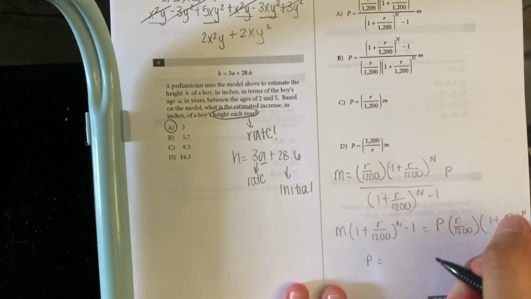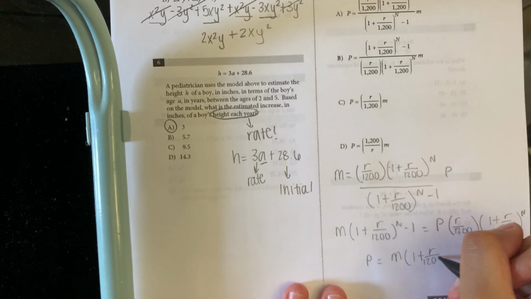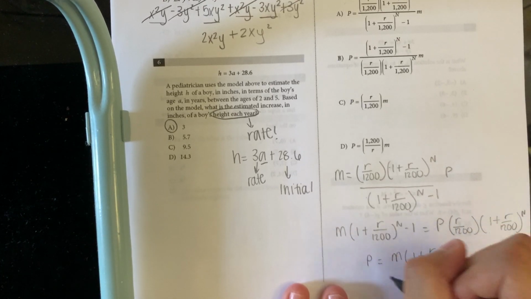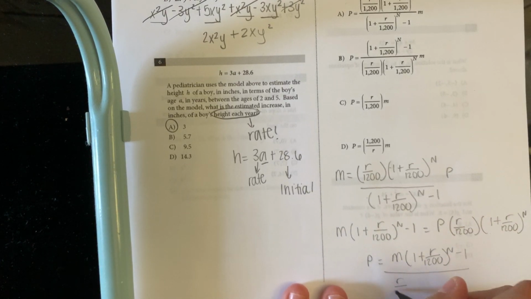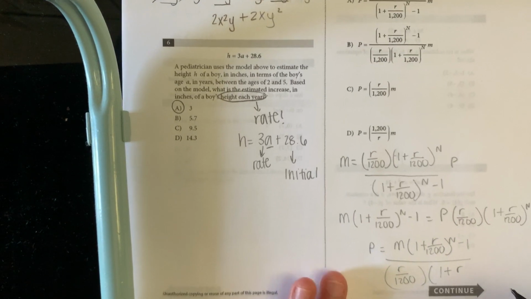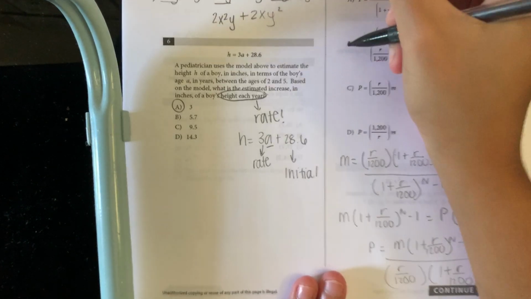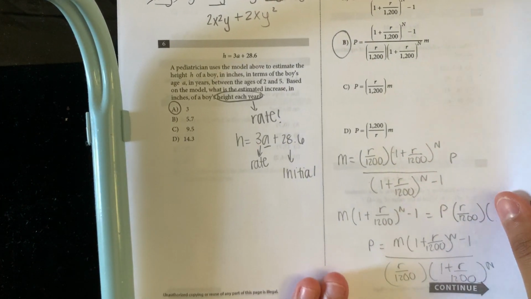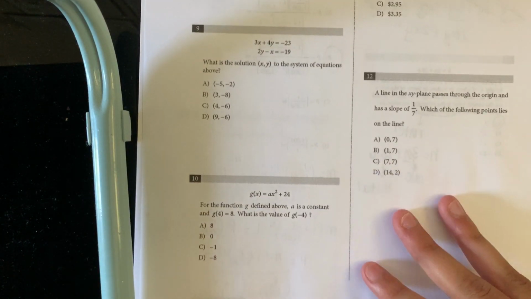So P equals M times 1 plus r over 1200 to the n minus 1, divided by r over 1200 times 1 plus r over 1200 to the n, and that is what gives us B. Now we're breezing right past this.